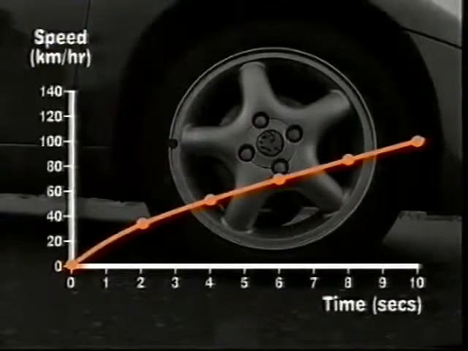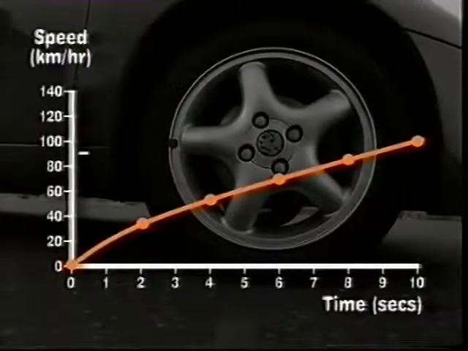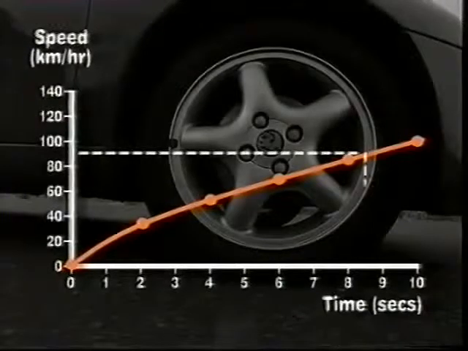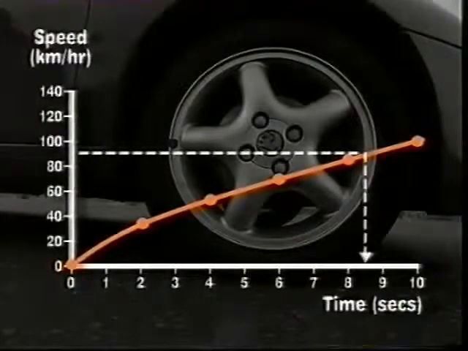In the manual, it says that my kicking motor does 0 to 90 in 9 seconds. But as you can see, I've souped it up and it does it in 8.5. Nice one.